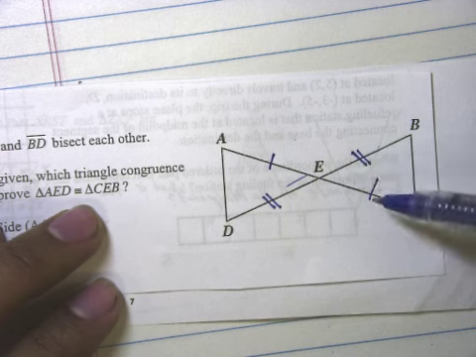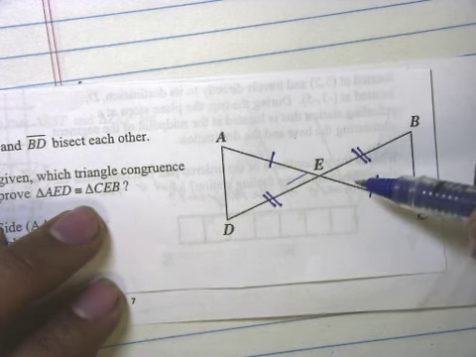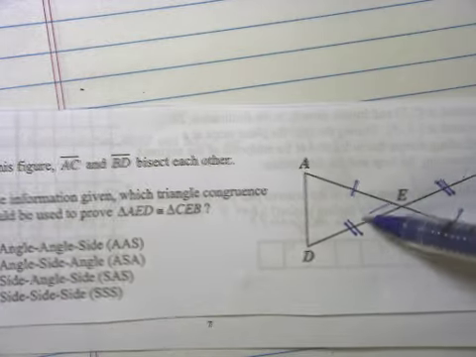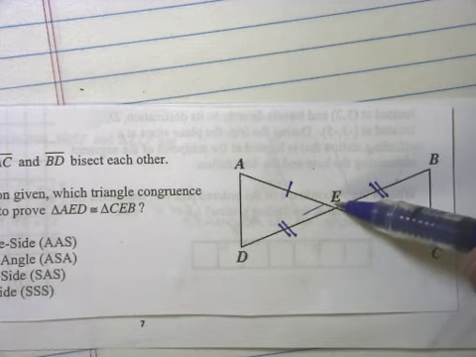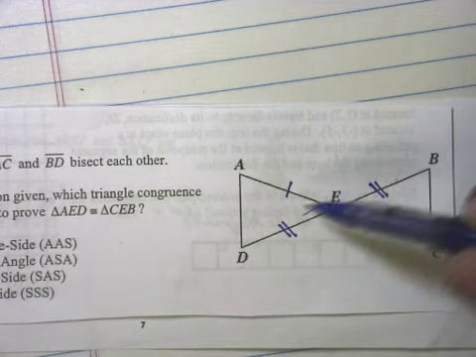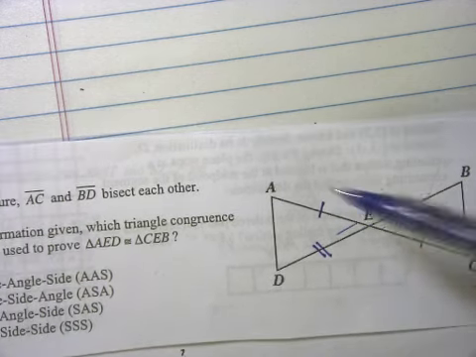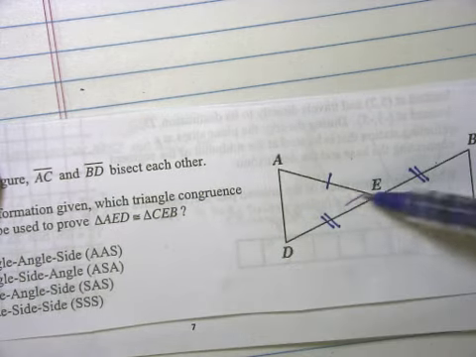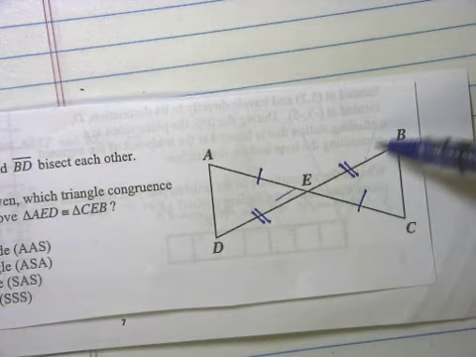Notice that I put 1, 1, and 2, 2. Notice how these are not the same, because then I would be saying that these are isosceles triangles, and nowhere in here does it indicate that I have isosceles triangles. But I need to show that these two segments are congruent to each other, and these two segments are congruent to each other in different ways. Then they ask me, what theorem could I use to prove that triangle AED is congruent to triangle CEB?